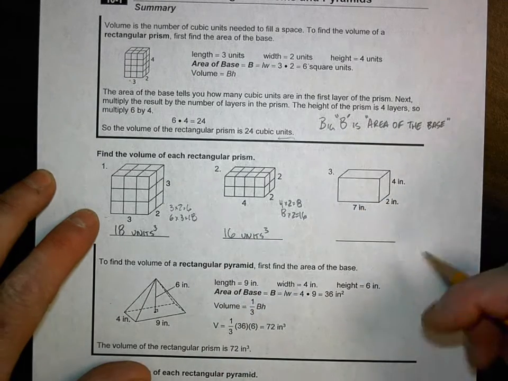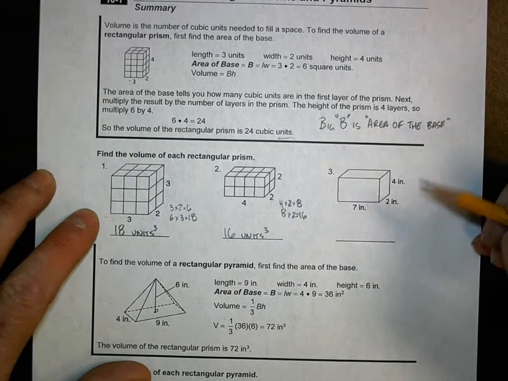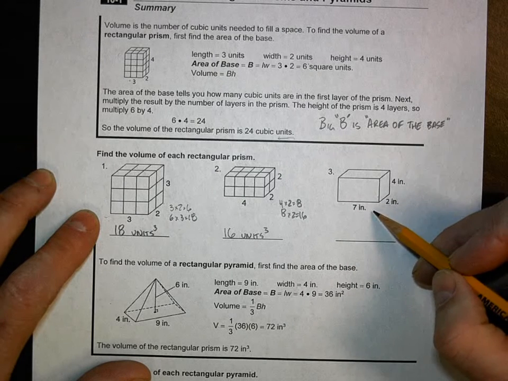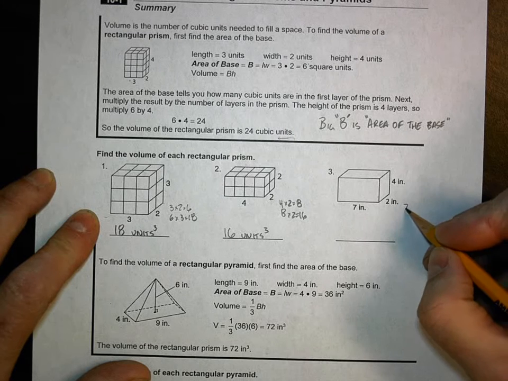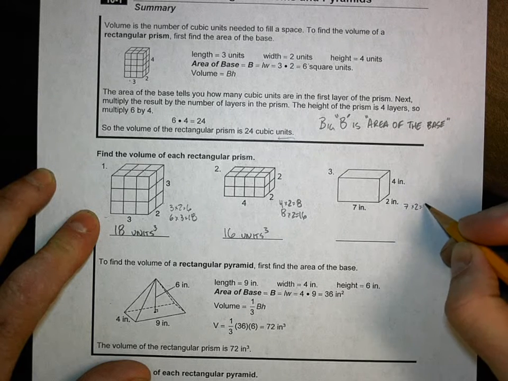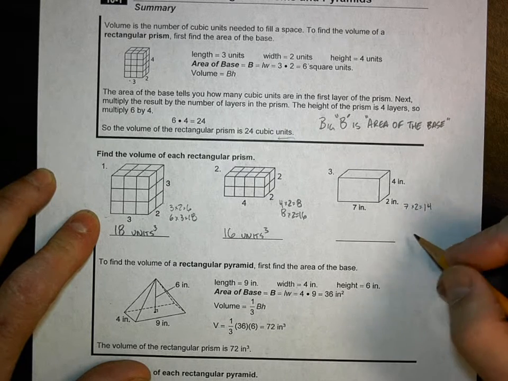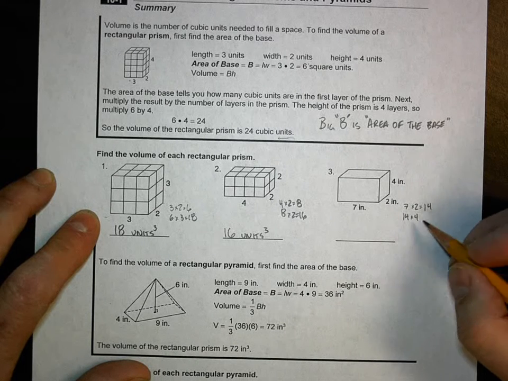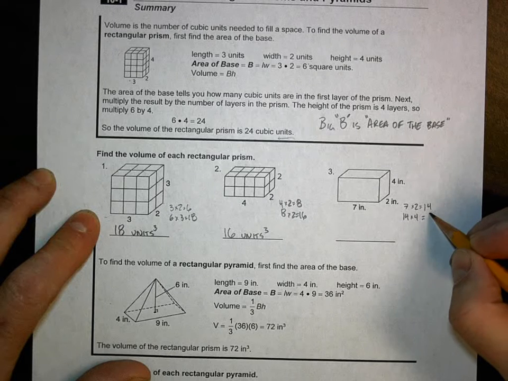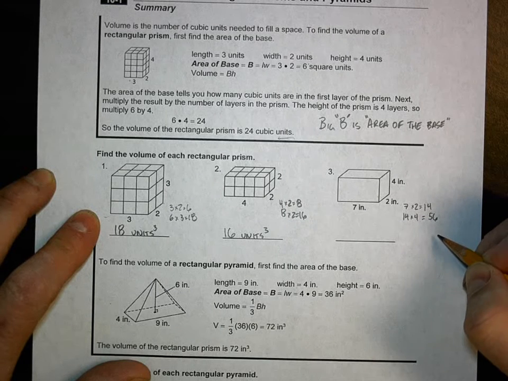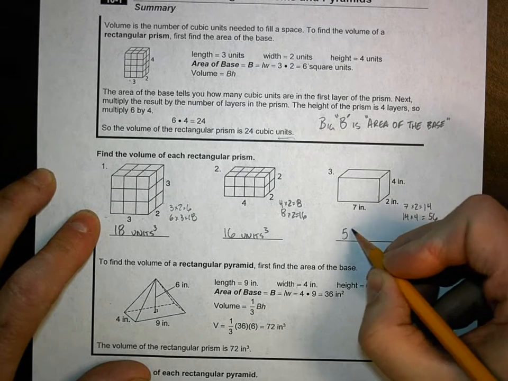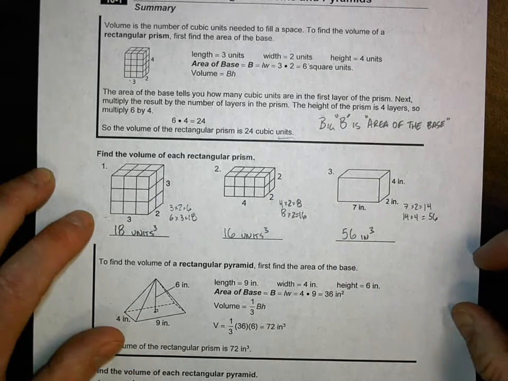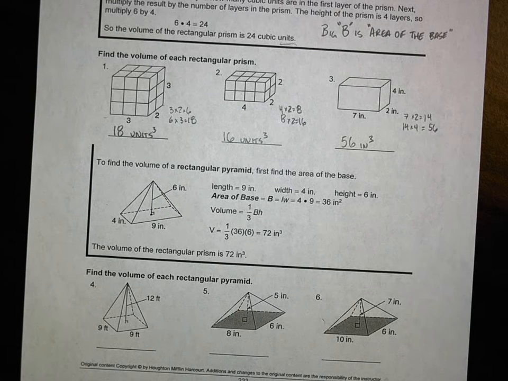Alright, one without all the cool stuff on it. This one has a base. The base is 7 long, length is always the longest, and 2 wide. So 7 times 2, that's 14. And it's 4 high, so 14 times 4 is 56. So this is 56, and they actually gave us a unit this time, inches cubed. All right. That is a rectangular prism.